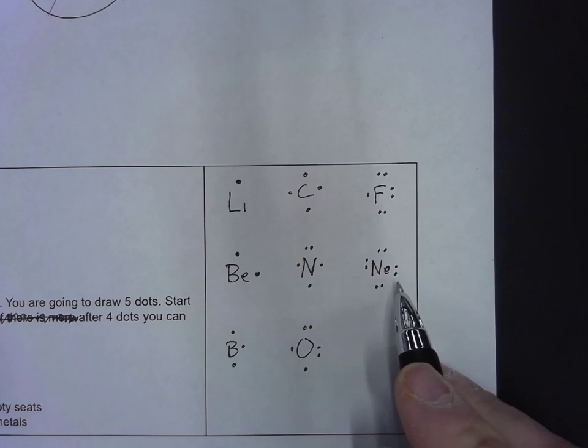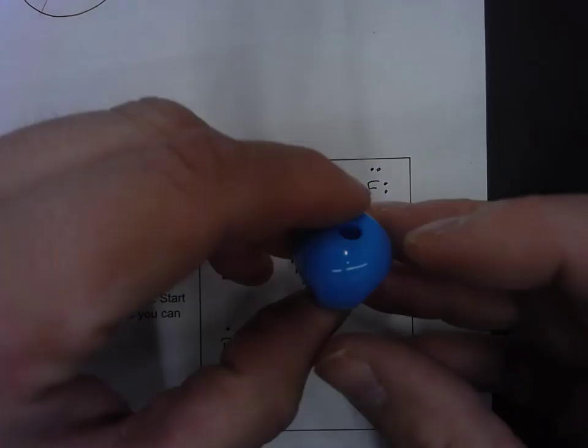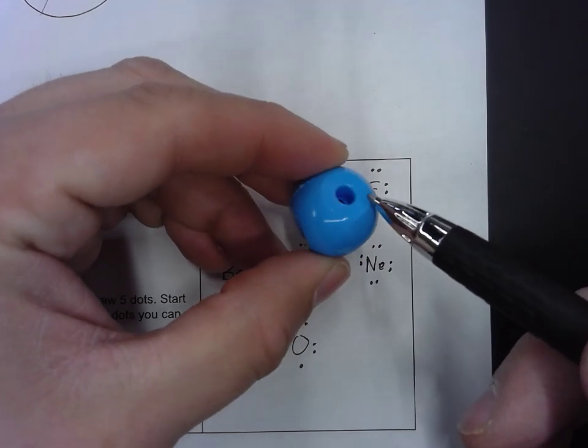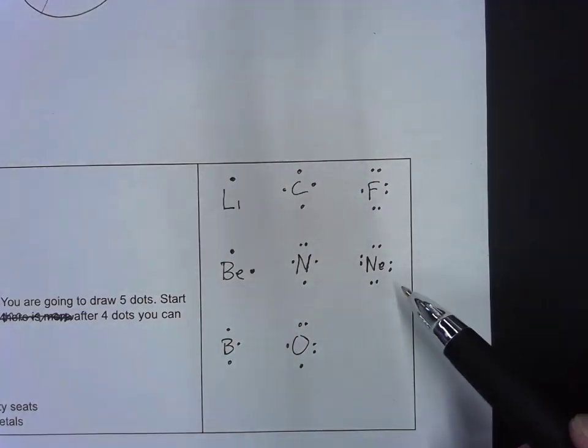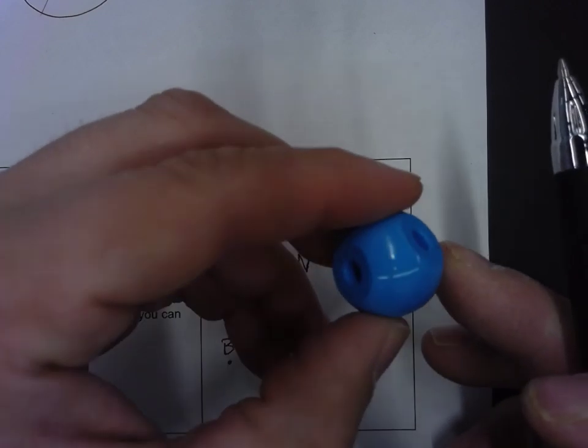No empty seats. Neon doesn't have any empty seats. That means it doesn't have any places to bond, right? That's what these are. These are bonding sites. Neon doesn't have that. Nitrogen has 3 bonding sites. There you go, 1, 2, and 3.